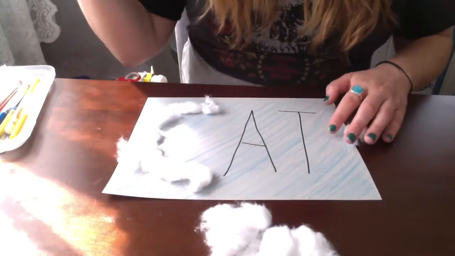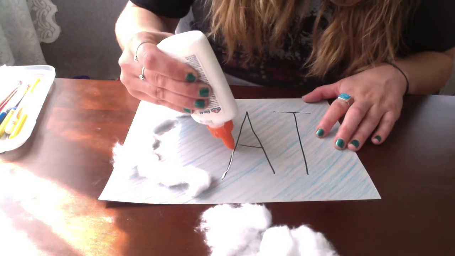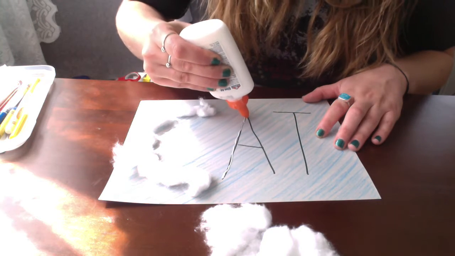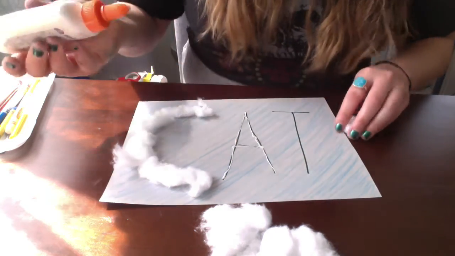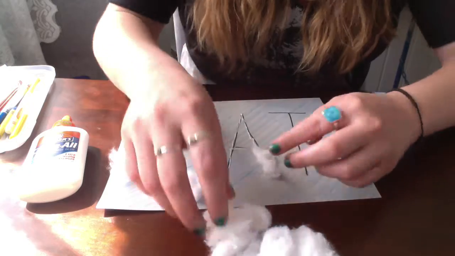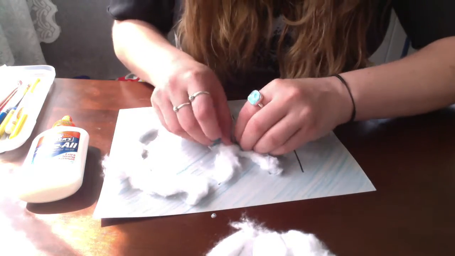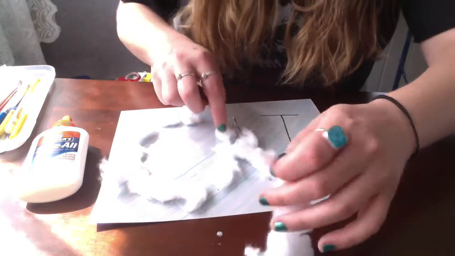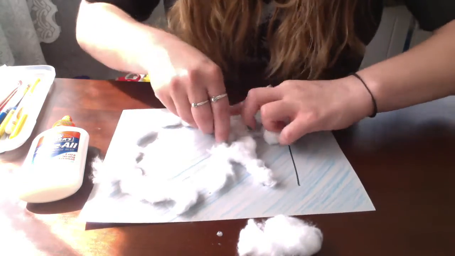I will trace the A, slide the tip across, and squeeze. You're tracing the lines you made and then pushing down those clouds, those fluffy clouds you made. Ooh, there's my cloud A. I love it.